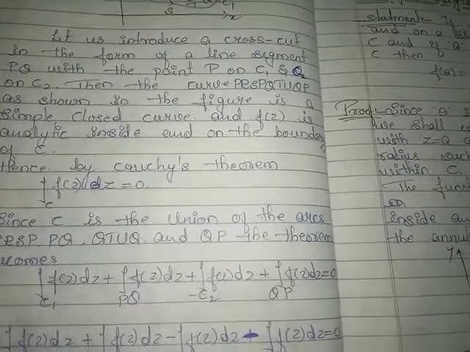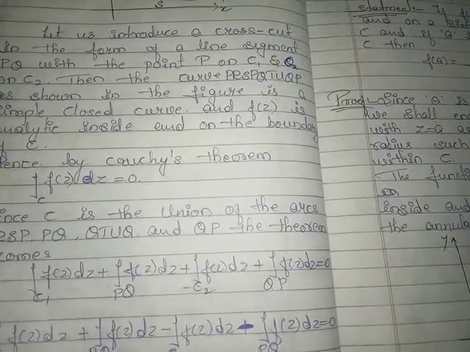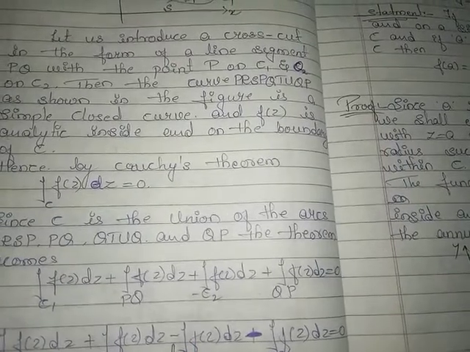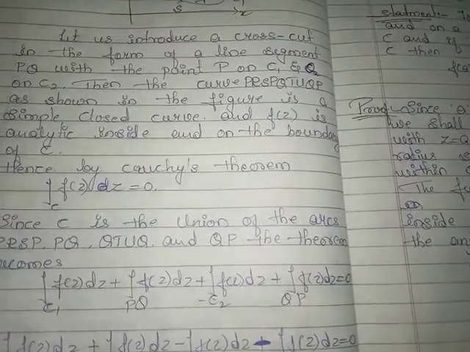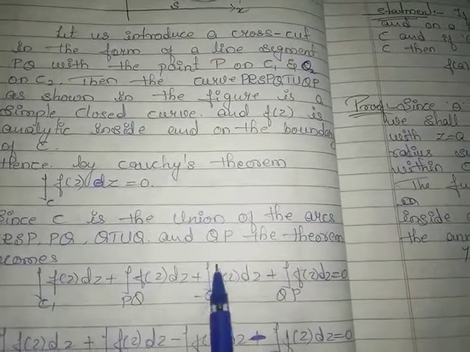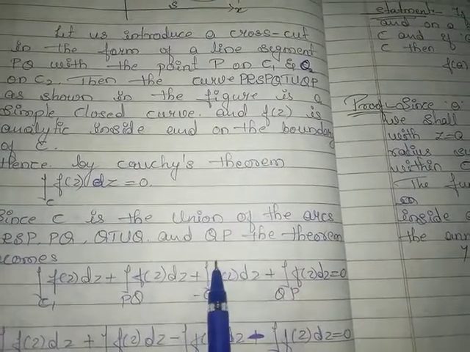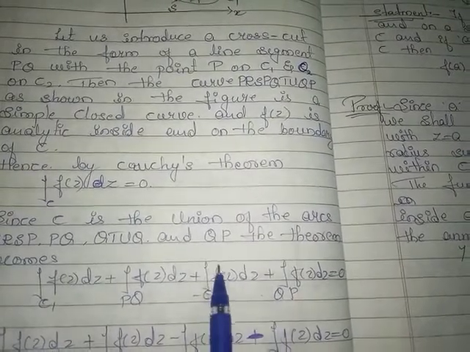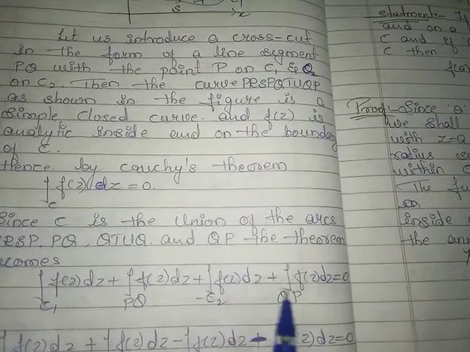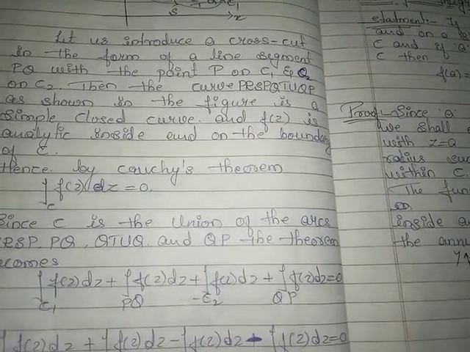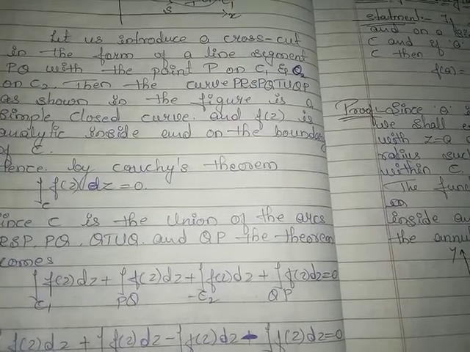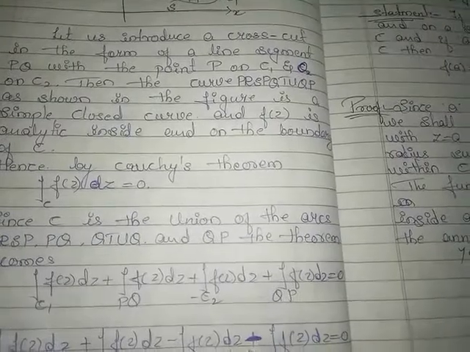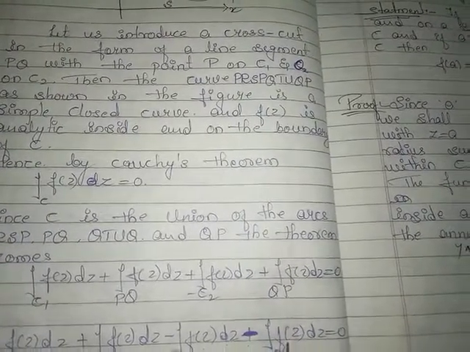That is integration over C1 f of z dz plus integration over PQ f of z dz plus minus, here we know from the earlier property that integration over minus C2 f of z dz will be minus integration over C2 f of z dz. Apply that property here, minus integration over C2 f of z dz. Here it is QP, take PQ, then it will be minus integration over PQ f of z dz.